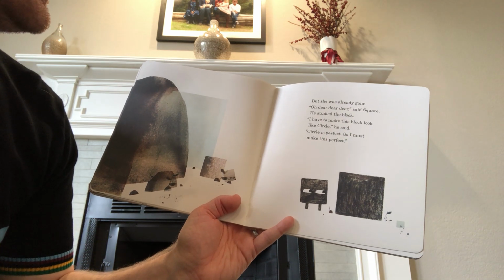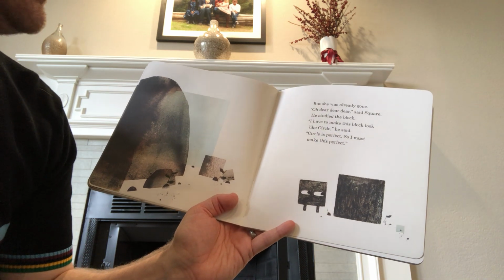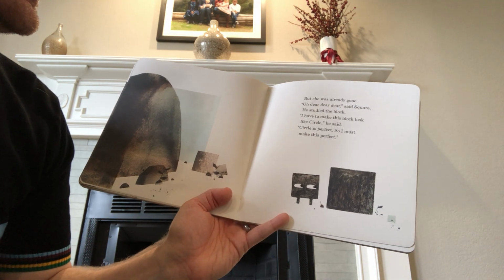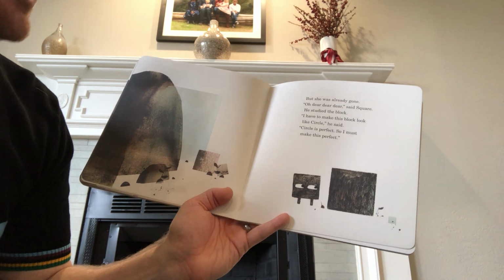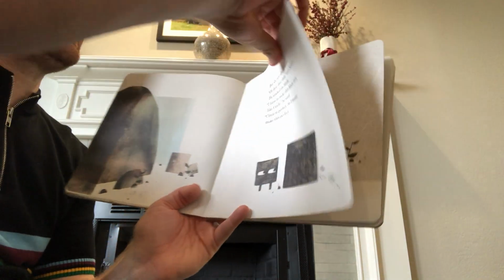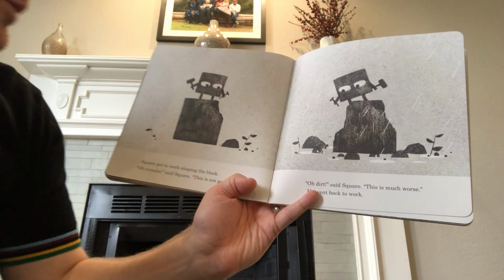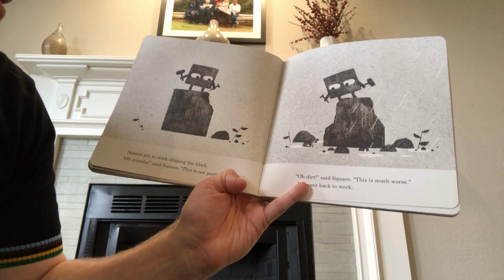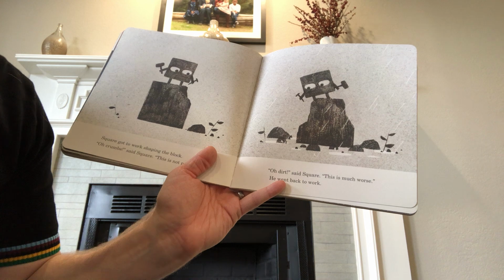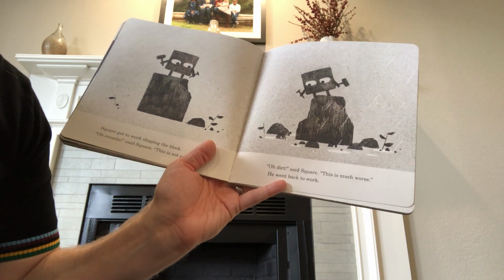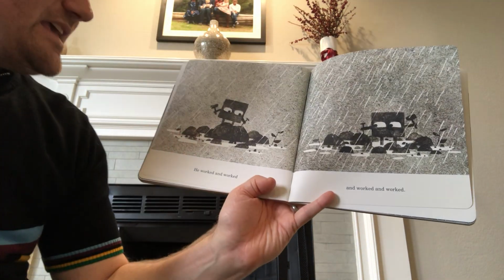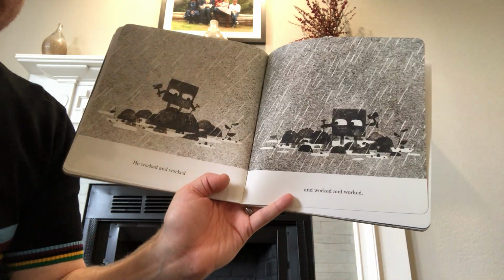Oh, dear, dear, dear, said Square. He studied the block. I have to make this block look like Circle, he said. Circle is perfect, so I must make this perfect. Square got to work shaping the block. Oh, crumbs, said Square, this is not perfect. Oh, dirt, said Square, this is much worse. He went back to work. He worked and worked, and worked and worked.